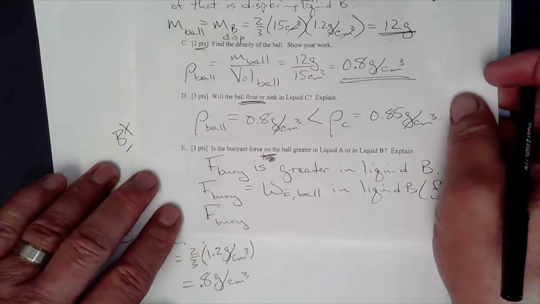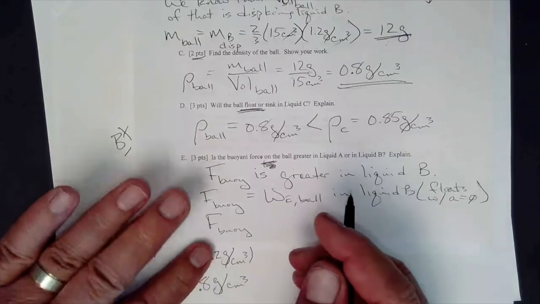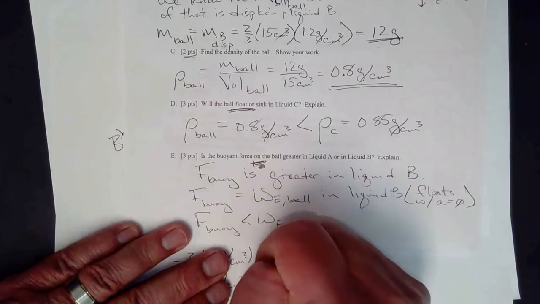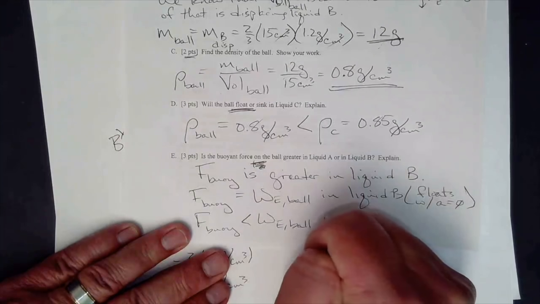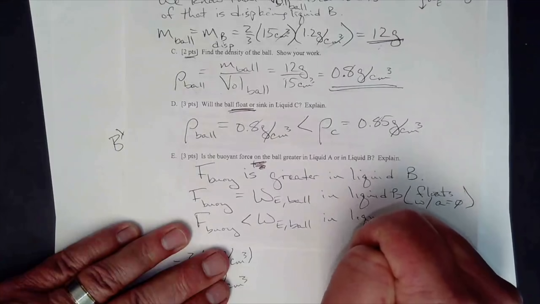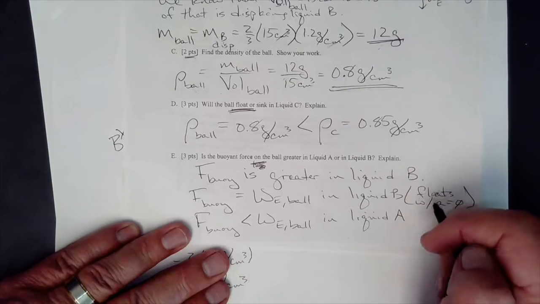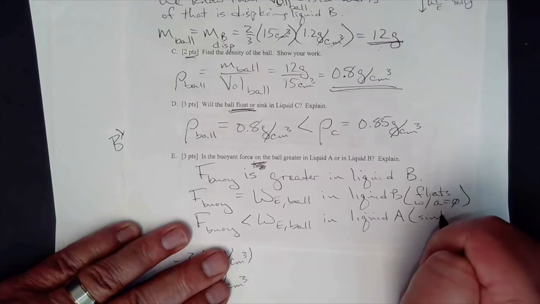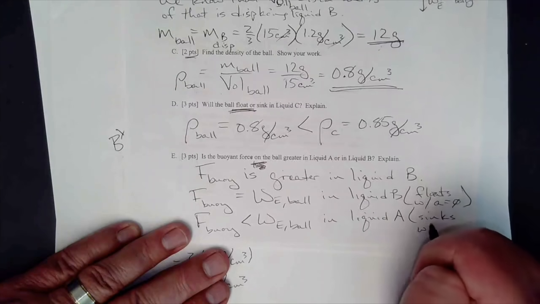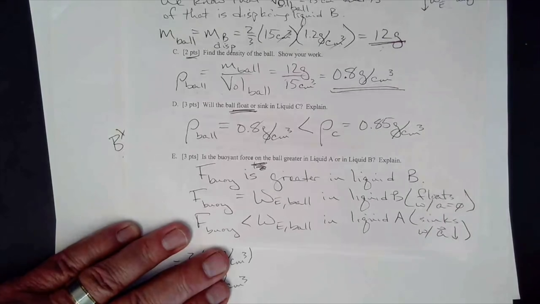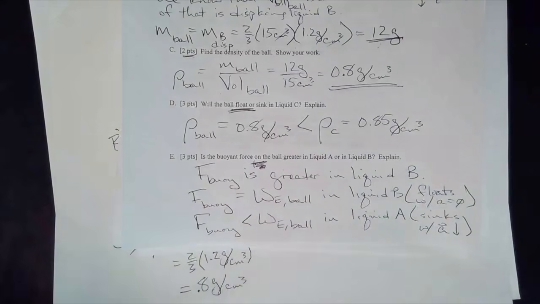You can see that the buoyant force is less than the weight in liquid A because it sinks with acceleration down. Okay, and that's been that third problem. I'm going to stop the recording temporarily.